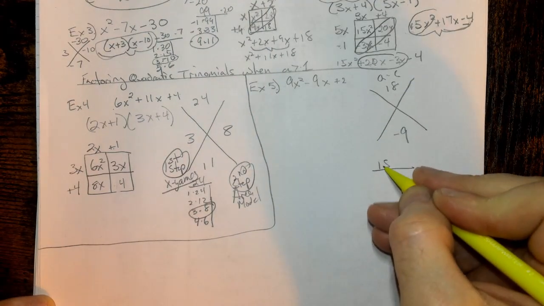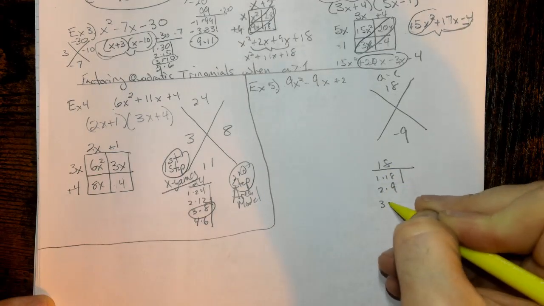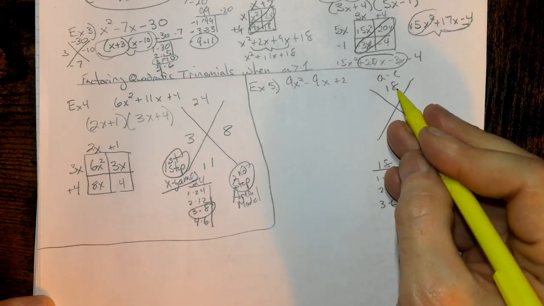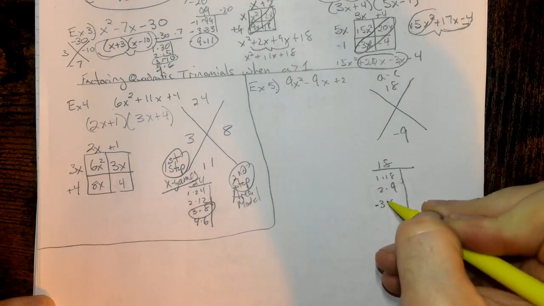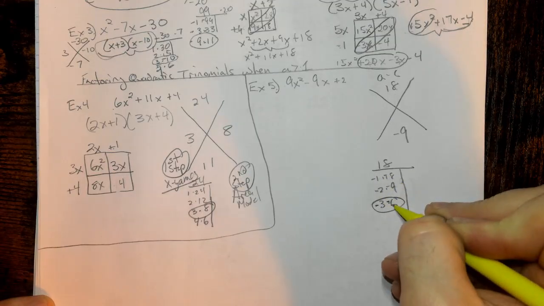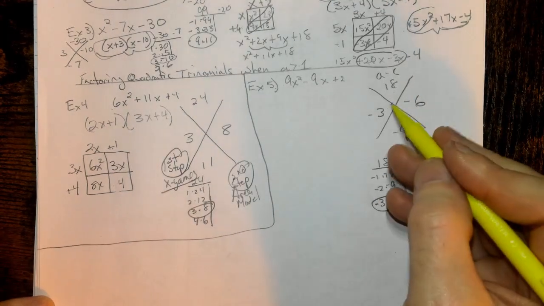So factors of 18. Again, 1 times 18, 2 times 9, 3 times 6. Now, I do need the factors to add up to negative, so that means the product is positive, so both factors must be negative. I can add the negative signs to the others, but I already know these equal negative 9. So now I have my factors.